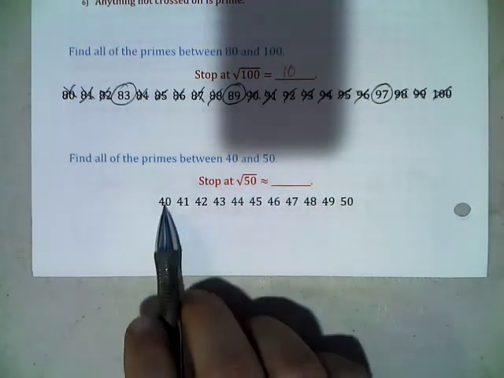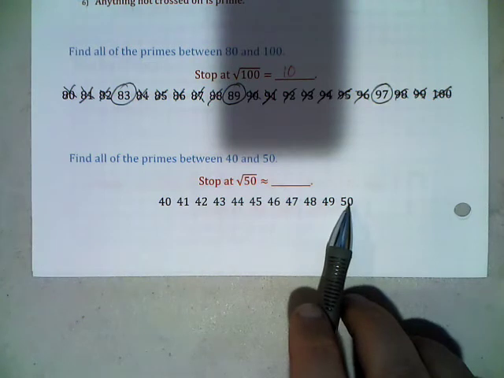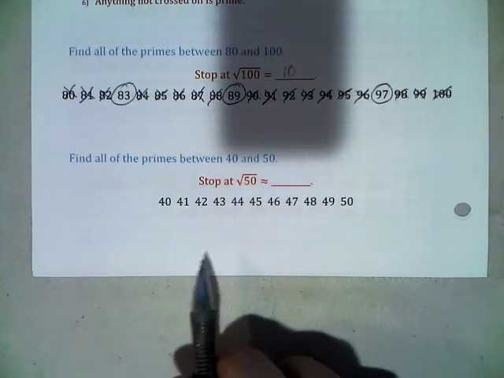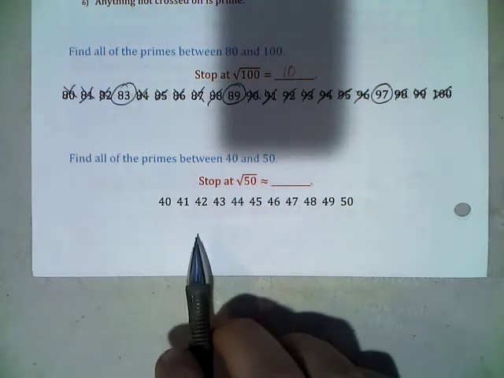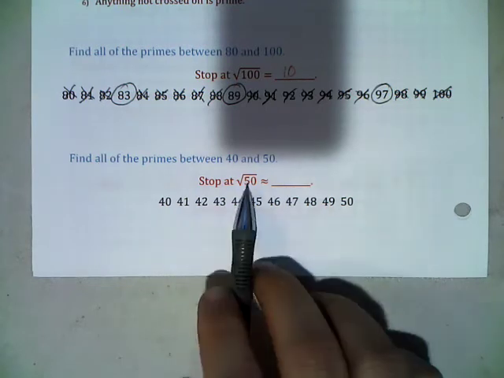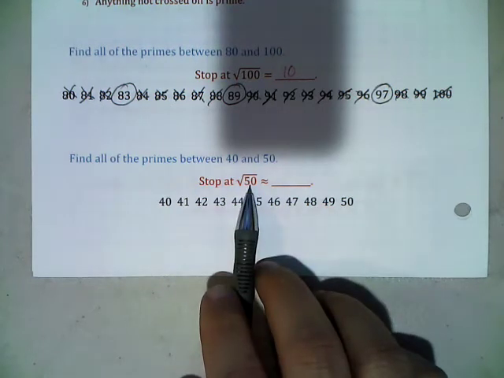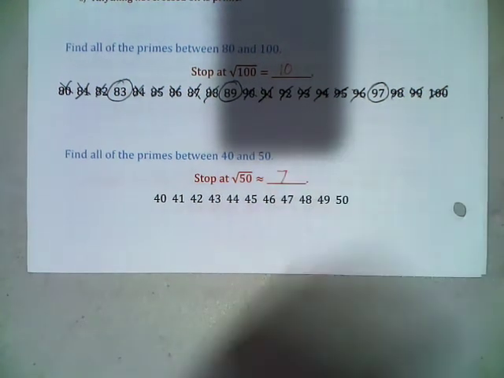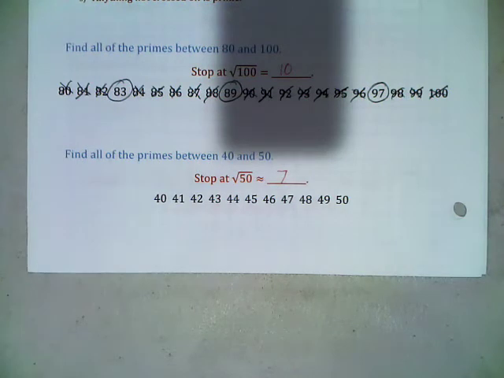So the first step, remember, is to write out all the numbers from 40 to 50. So I've already got them there for you. On the homework, though, you would write them out. We'd cross off any 1s. Don't have any, don't need those. Then we find the square root of the largest number, so square root of 50. If I take the square root of 50 on my calculator, I'm going to discover that that comes out at about 7. So it's 7 point something, something, something, something. We just need the 7. So we're going to stop at 7. So I got to go up to 7.